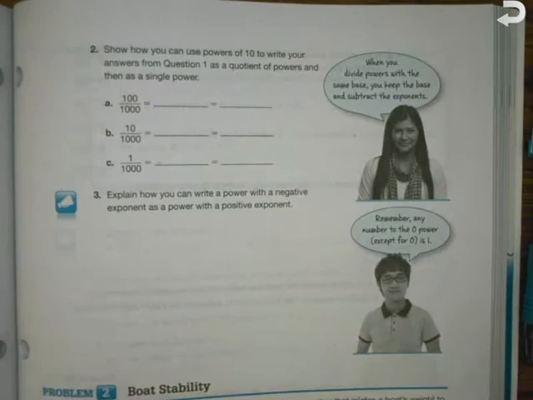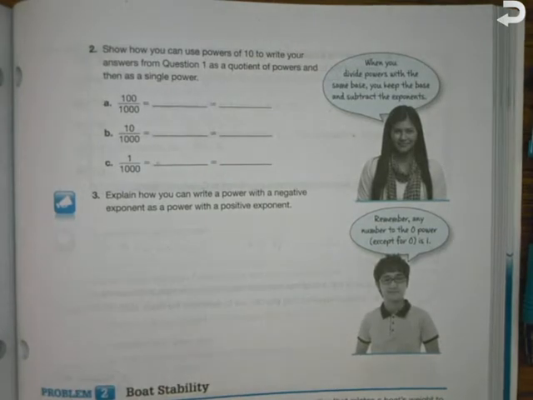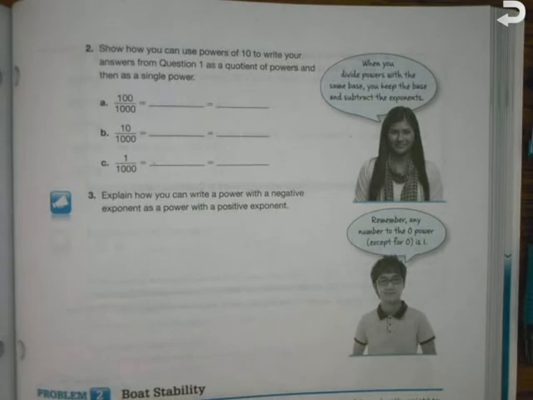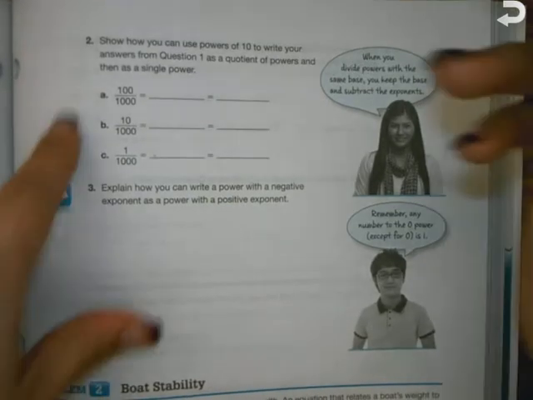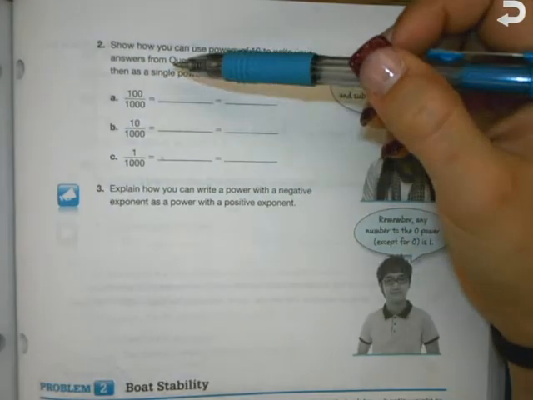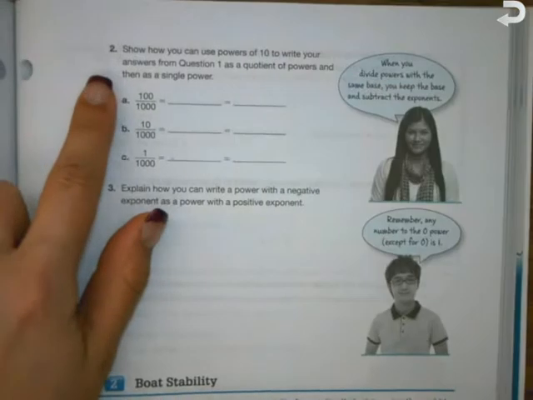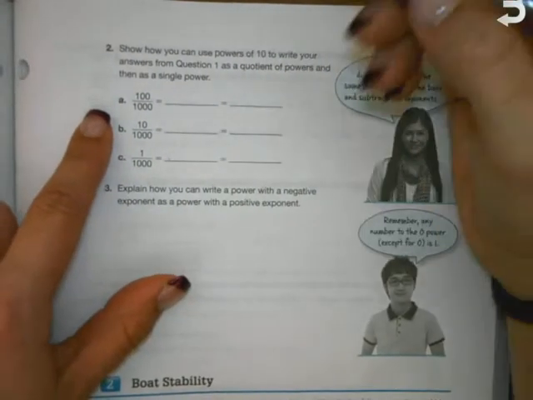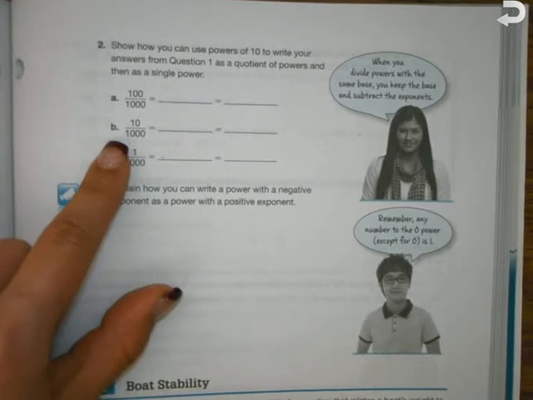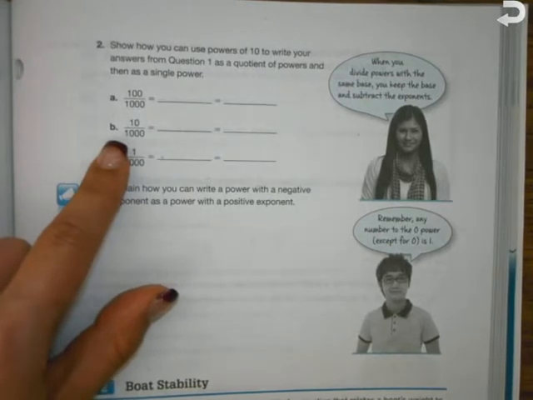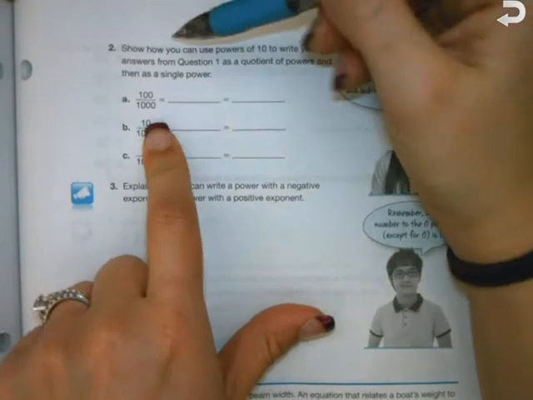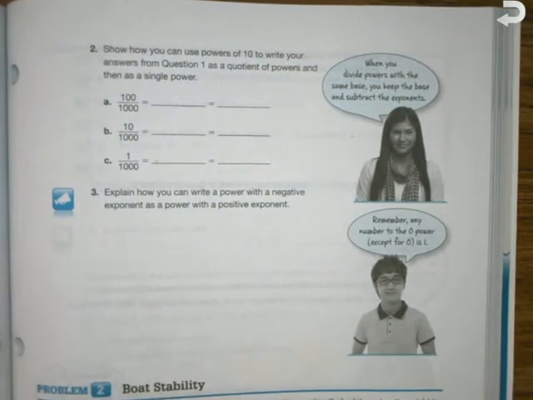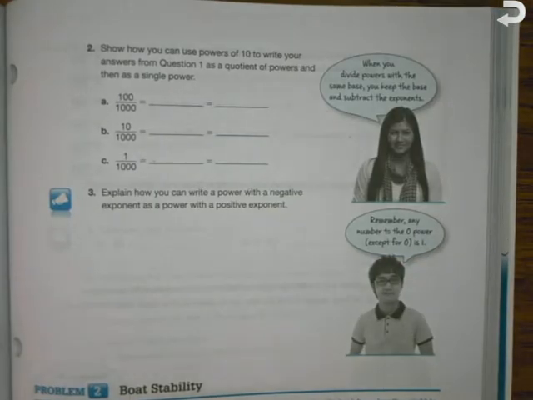So we are going to skip the first part of problem 1 and turn straight to page 339. Okay, so guys, we're first just going to be talking about powers of 10, so we're skipping the first part of problem 1, and we're going straight to the second part, number 2 on page 339. I'm going to do the first one for you, and then we're going to see if you guys can do the rest on your own.